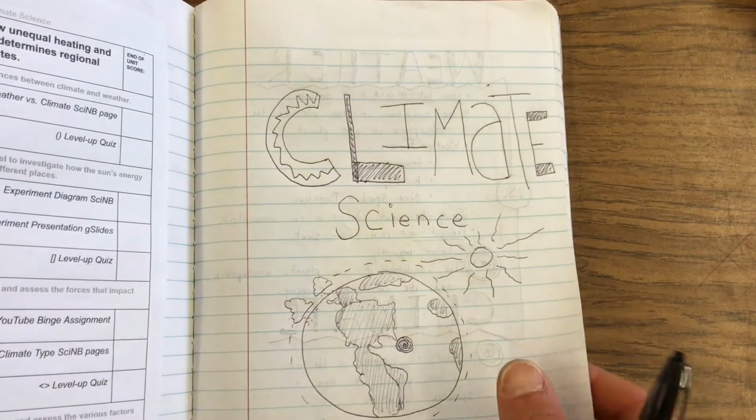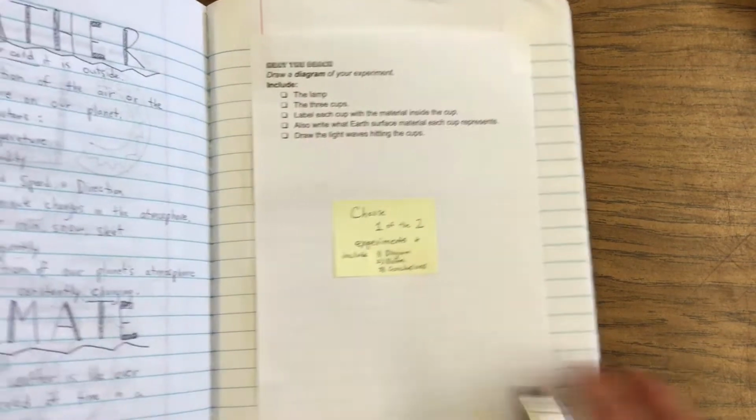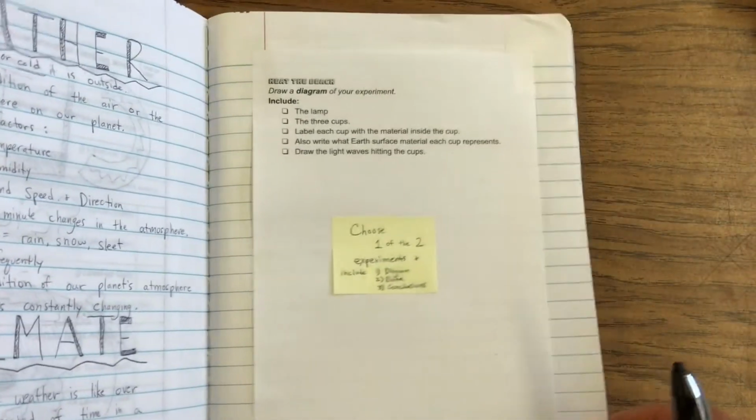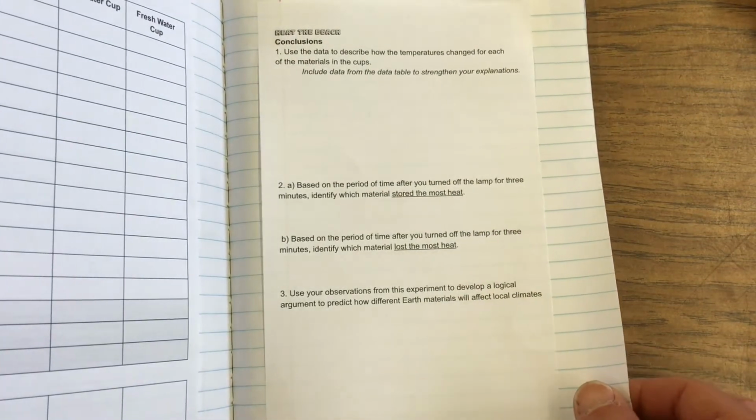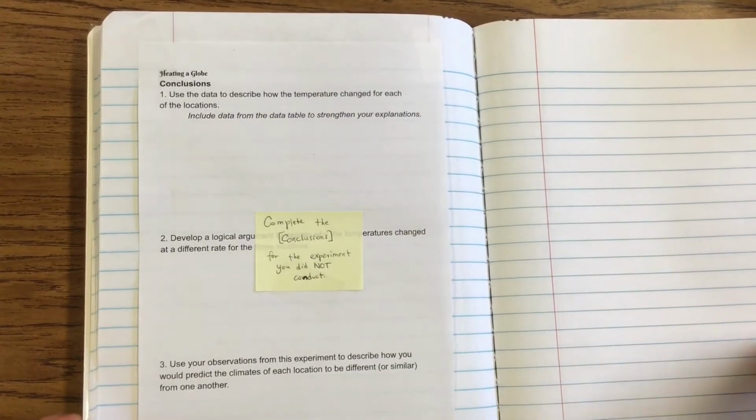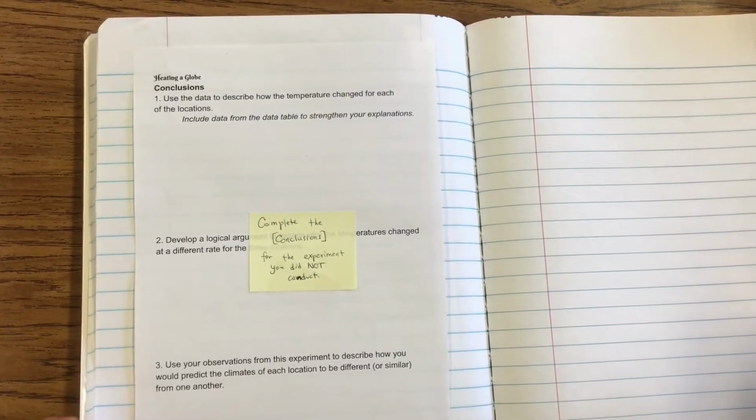Let's dive into climate science. You should have your weather and climate page done. You should have your diagram completed from the experiment you chose to do, as well as collected your data, completed your own conclusions, created your presentation, and then used other people's presentations to complete the conclusions to the experiment that you did not conduct, but you used their presentation to answer the questions.